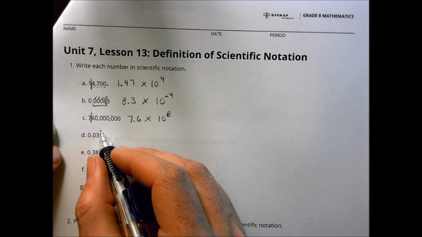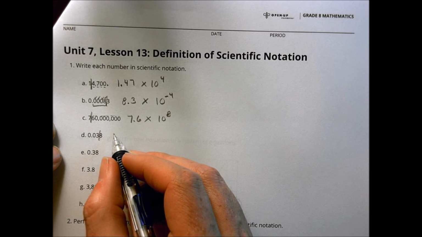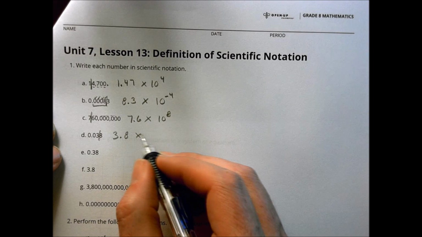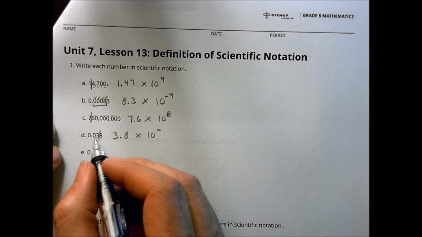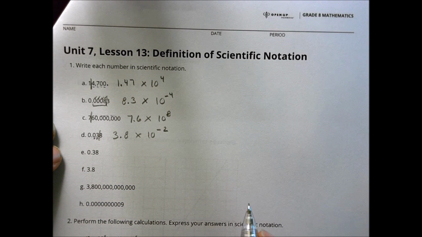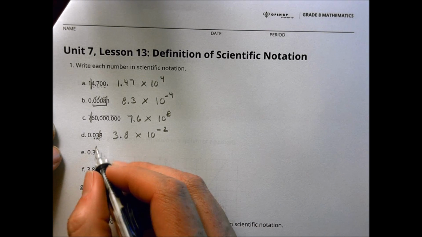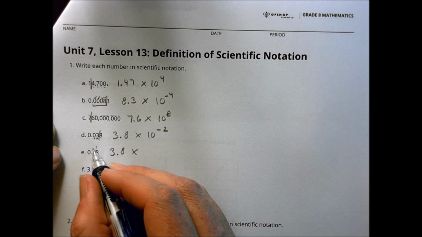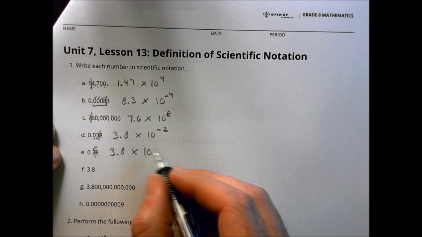Okay, next one, we're going to break it between the 3 and the 8. So the 3.8, and multiply that by 10 to the negative. How many spaces are here? 1, 2. Okay. Here, we're going to break it right there. So we'll do 3.8 again. But how many spaces do we have there? Just the 1. So it's 10 to the negative 1.